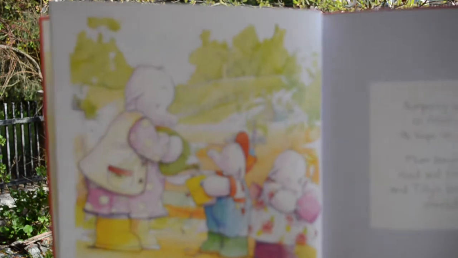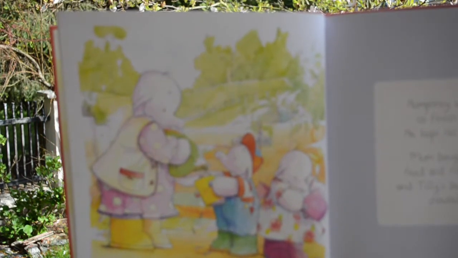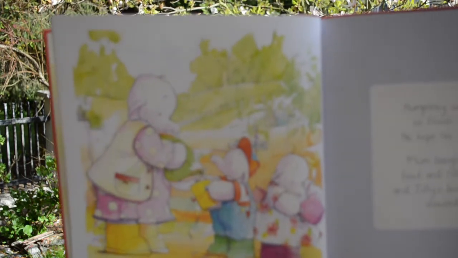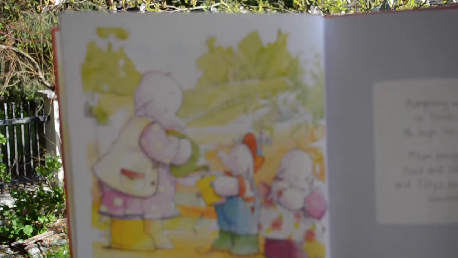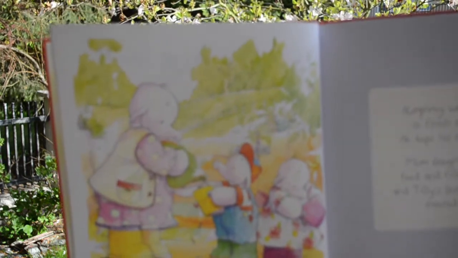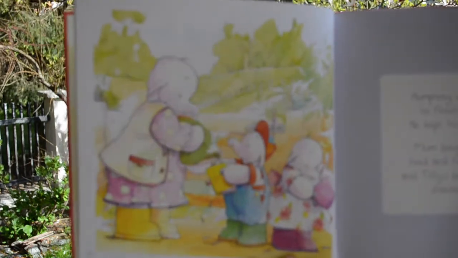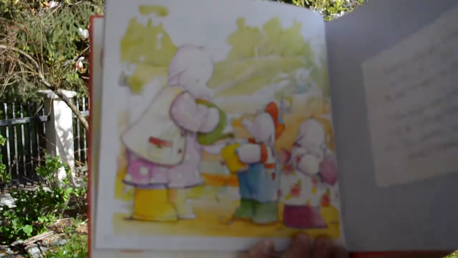Humphrey was too excited to finish all his lunch. He kept his apple for later. Mom bought some animal feed and filled up Humphrey and Tilly's buckets. "Let's go," shouted Humphrey.